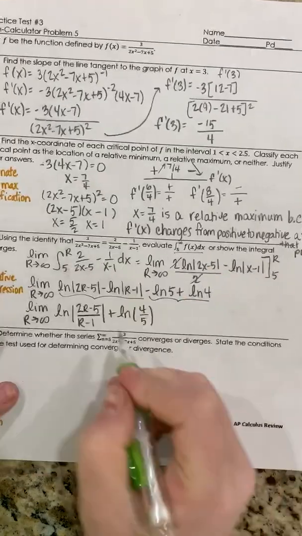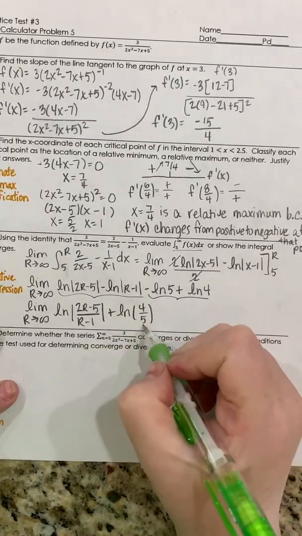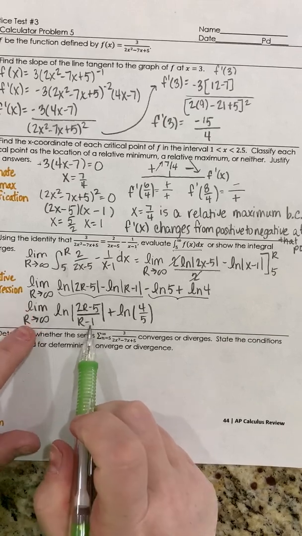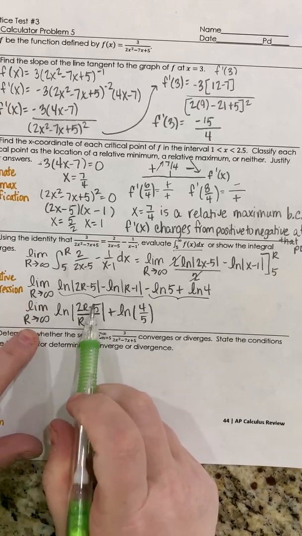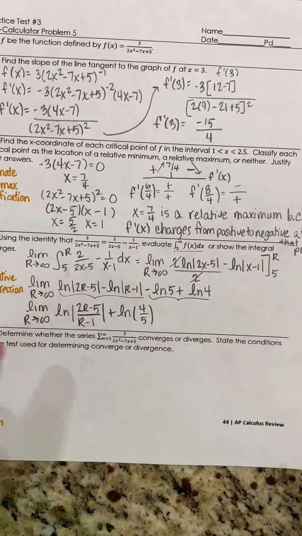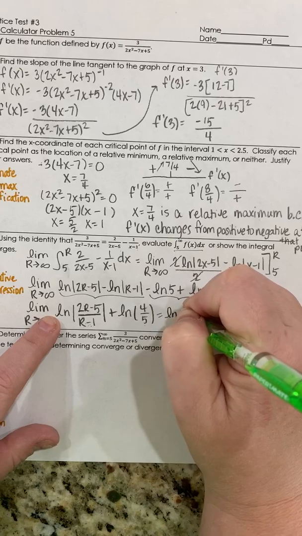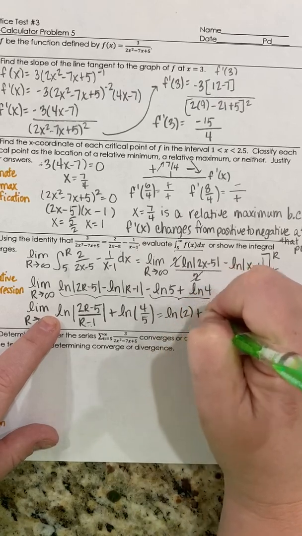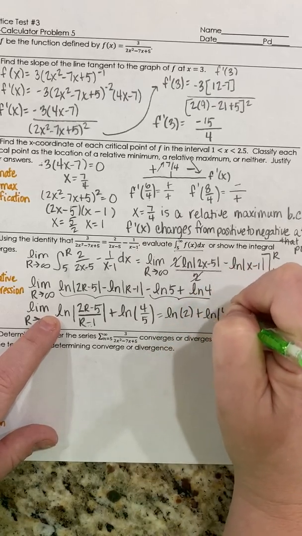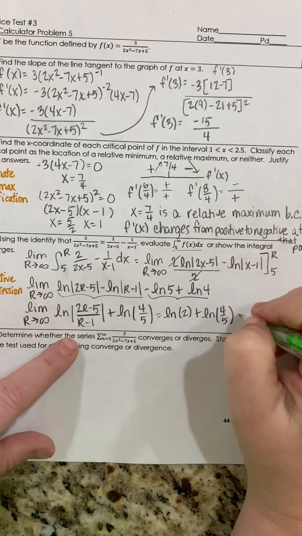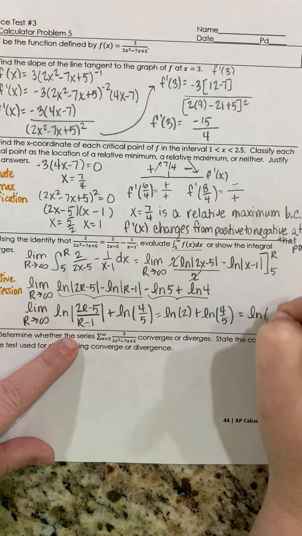The negative goes in the bottom. When I take this limit, this is equal to the ratio of the leading coefficients because I'm equal degree on top and bottom. So this just becomes ln of 2 plus ln of 4/5. And then I can multiply and condense here, and this is ln of 8/5.